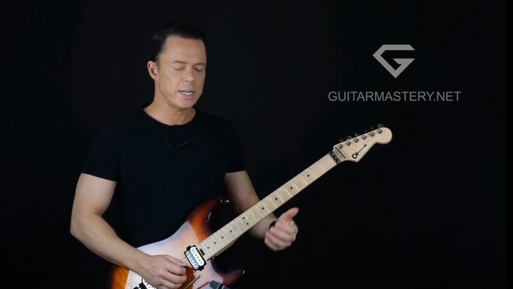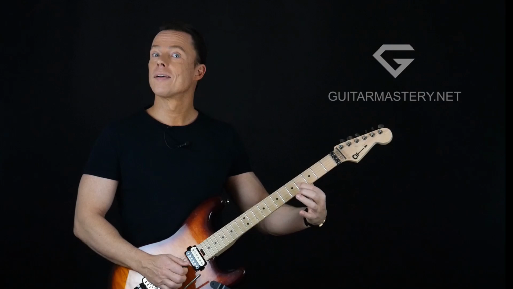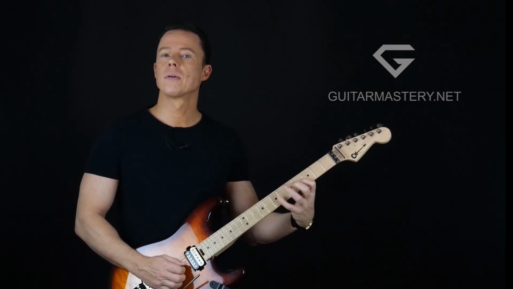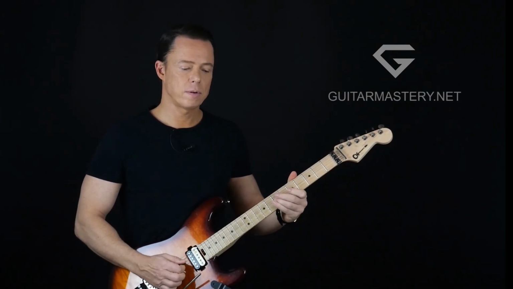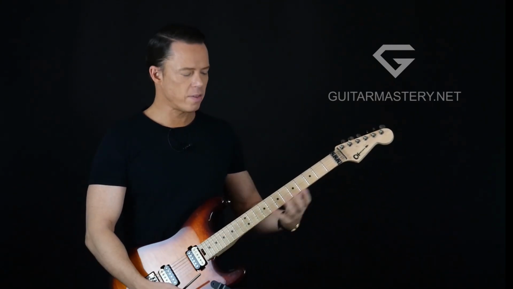Then I can move on to the next set of strings. Same note, 4th fret G string. Right? And then the bottom string.